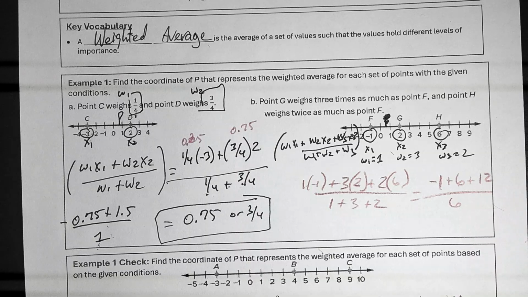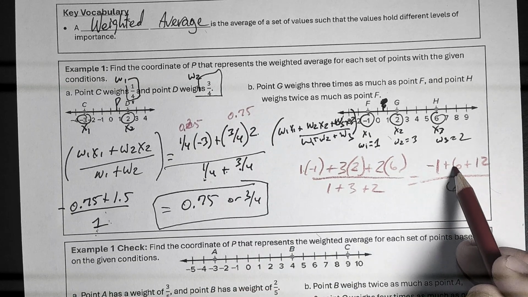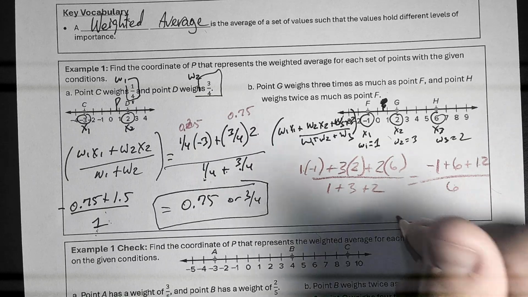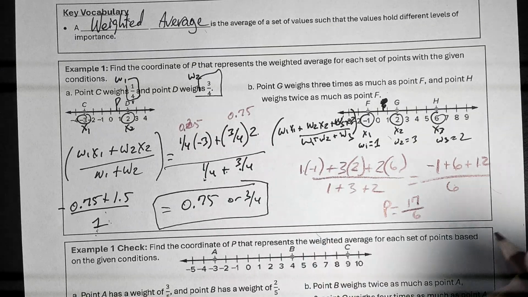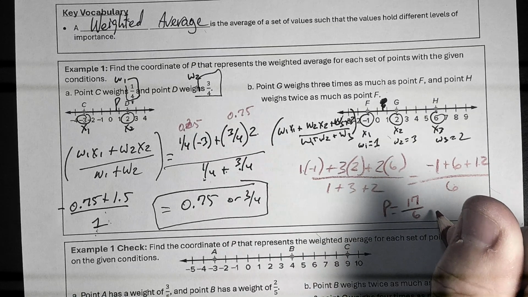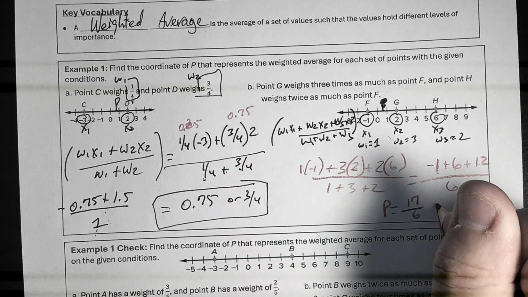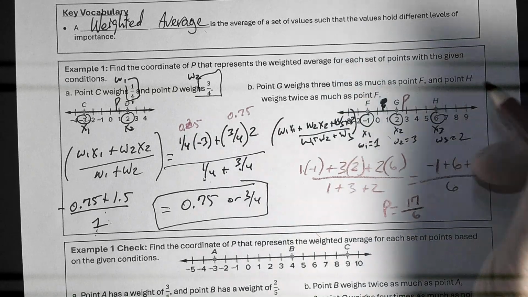Alright, so up here, hold on. Why are we doing this? Okay. Now, alright, so we got -1 and +6 make +5, plus 12 makes 17 over 6. So, this is our P, 17 over 6, which is also almost 3. It's going to be 2 and 5/6, so it's almost 3, so it's right here.